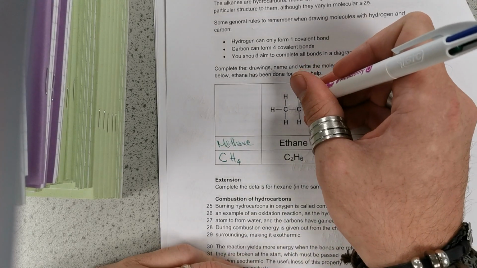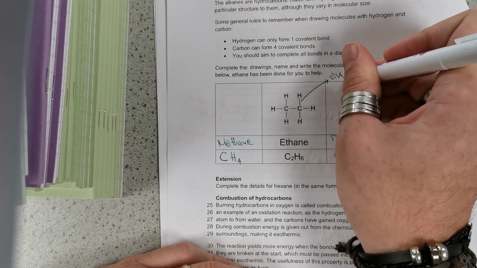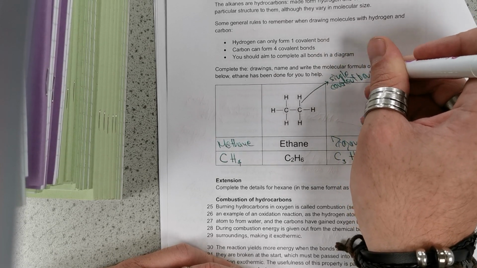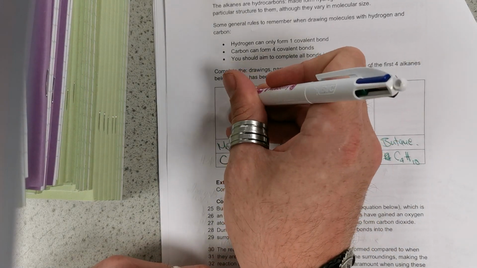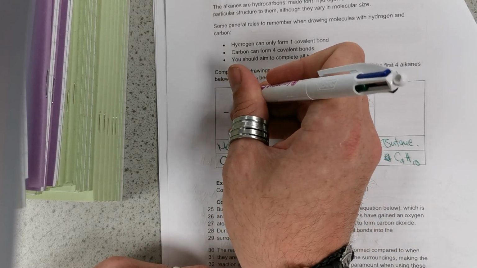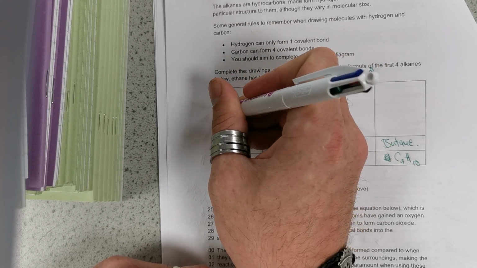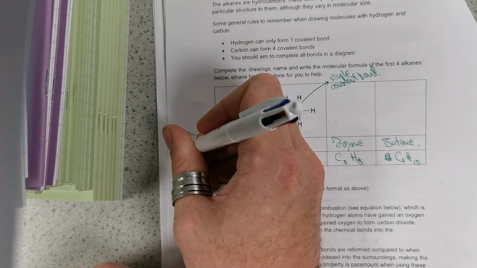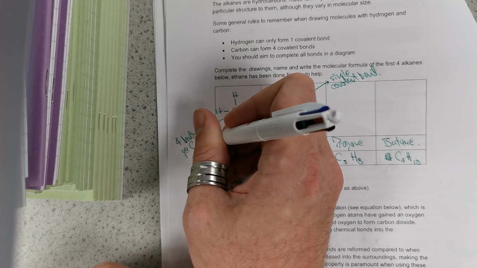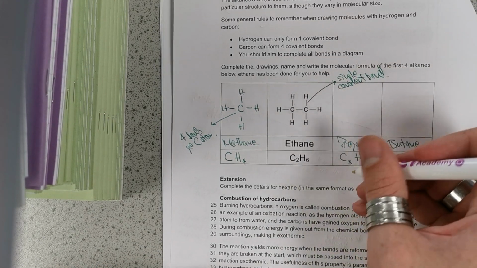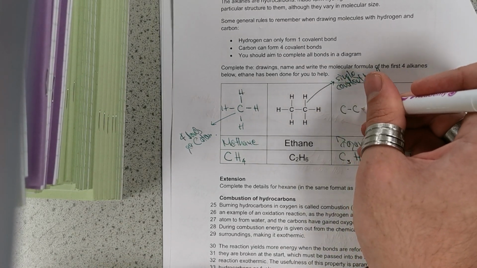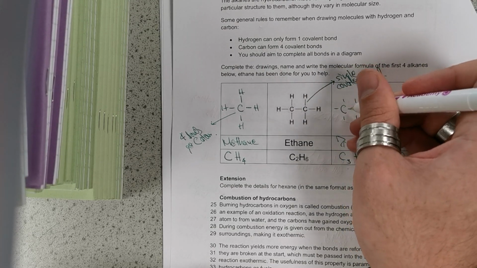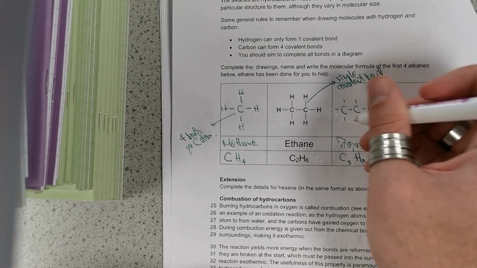Each of these little lines represents a single covalent bond. Remember, all the bonds of the carbon atoms are used up. You have 4 bonds per carbon atom, and they're being used up. So where we've got 1, 2, 3, 4, 1, 2, 3, 4, all being used up.